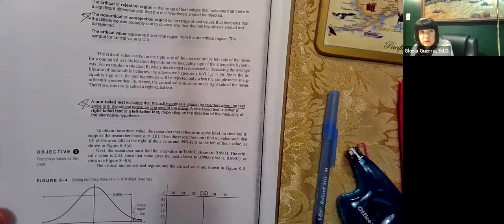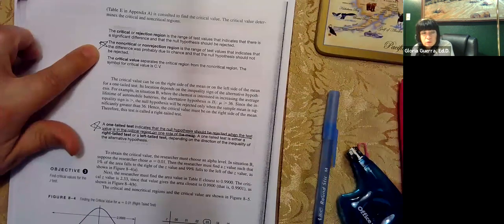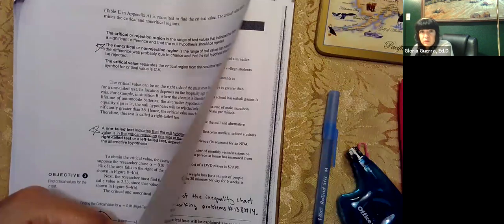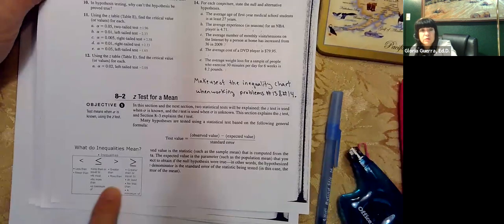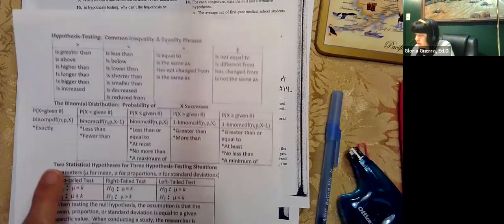Okay, and here's the level of significance used. So just read through that. It's a lot of reading, lots of vocabulary. Here, I think I had you highlight this from the workbook, right? Critical and non-critical regions, one-tailed test. So yes, we had that. Some of this we had, some of this is in the workbook. I don't think all of it is. Two-tailed tests. And then make use of the inequality chart when working problems 13 and 14. Okay. Here's another little inequality chart, but that should be reflective of what we have here.